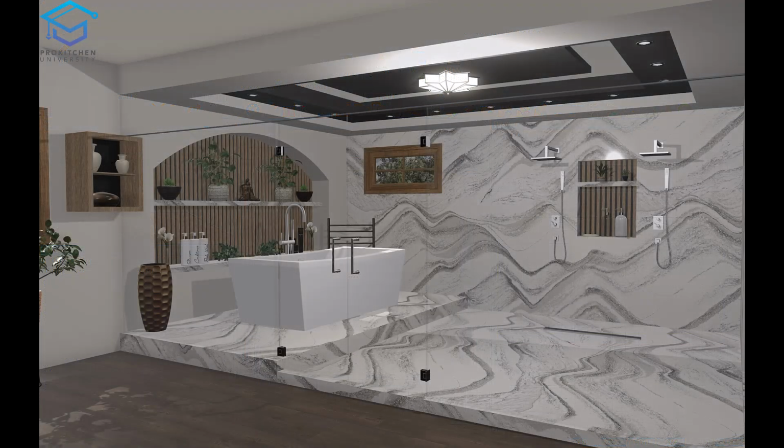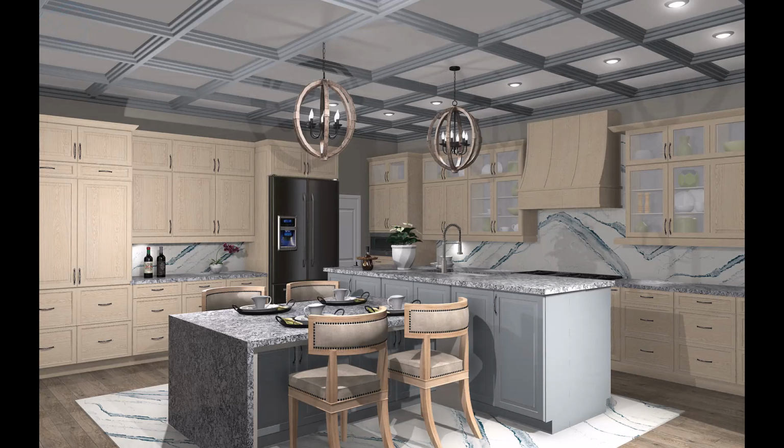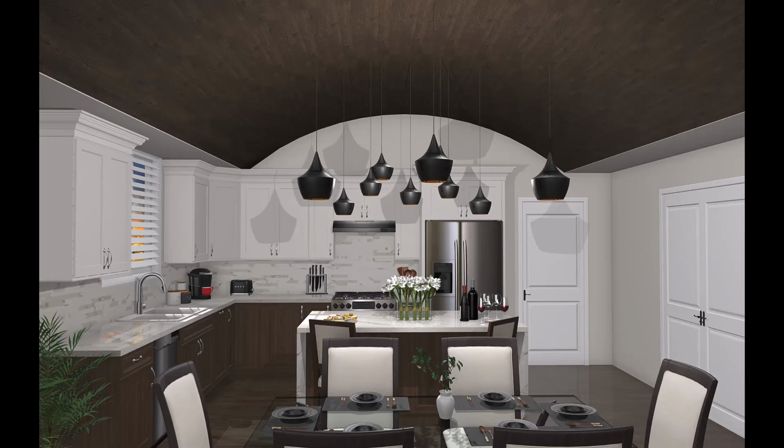With a little extra time, your creativity, and Pro Kitchen's user shapes, the sky is the limit when it comes to creating magnificent and awe-inspiring ceilings.